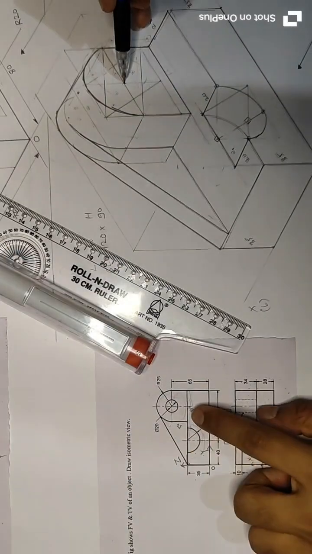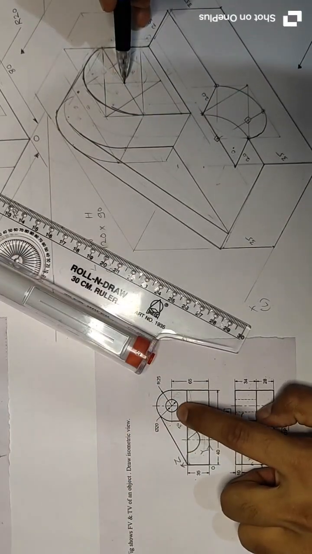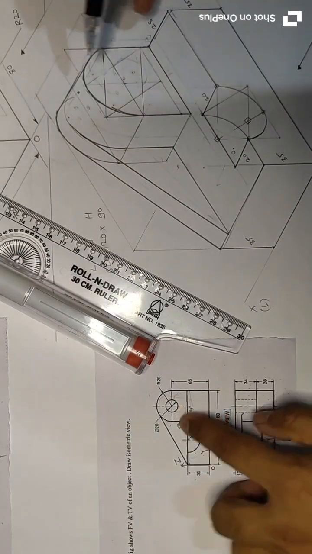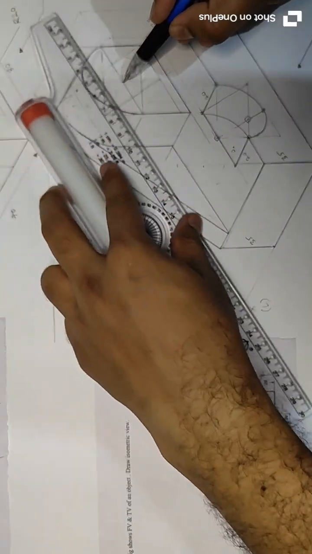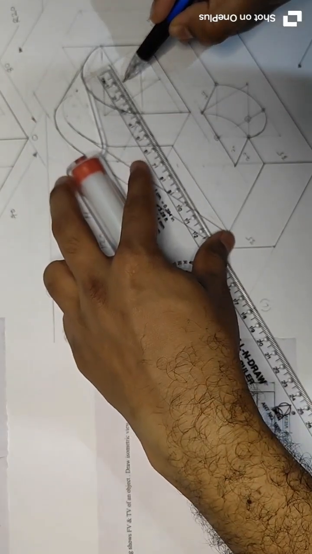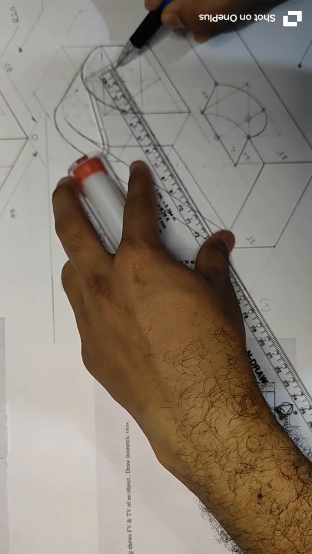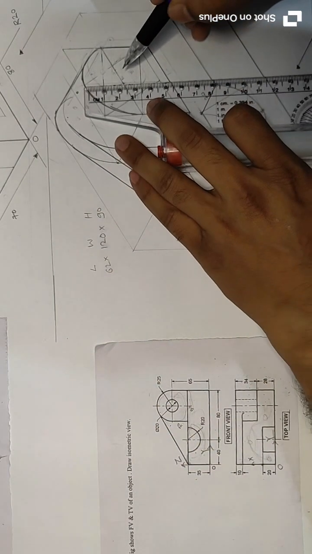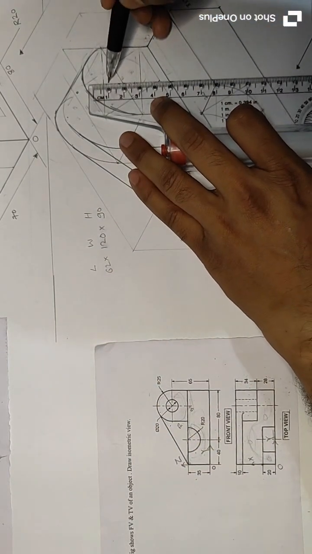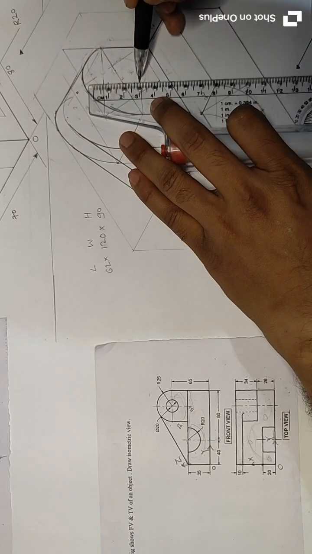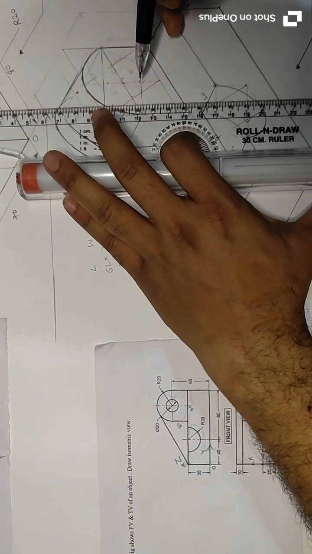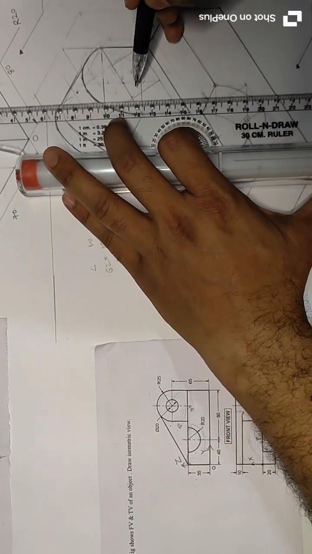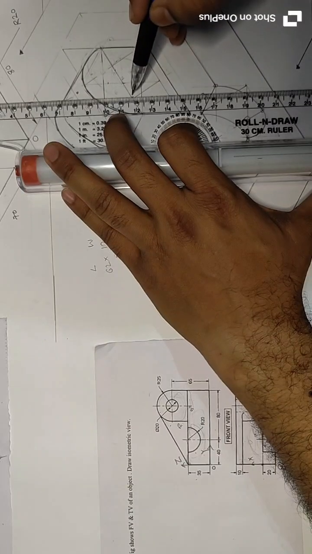So the radius of this circle is 10, diameter is 20. So from this center point we will take 10 mm on both sides of this line. And we will draw a concentric rhombus passing through these points.